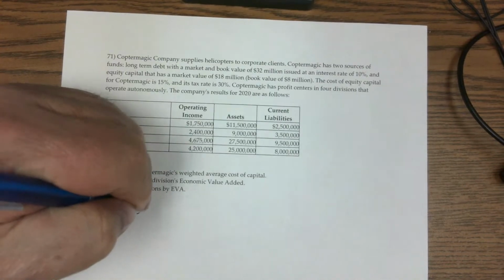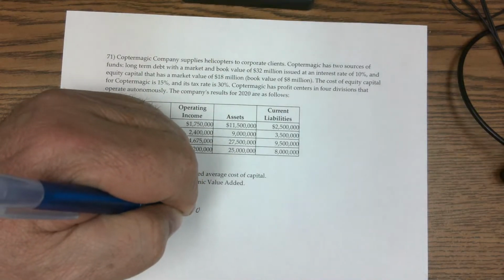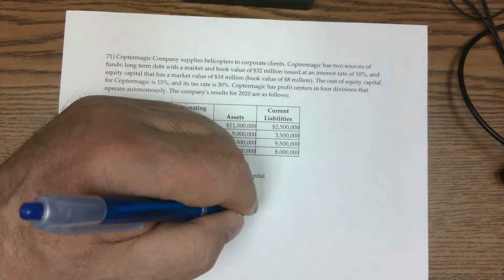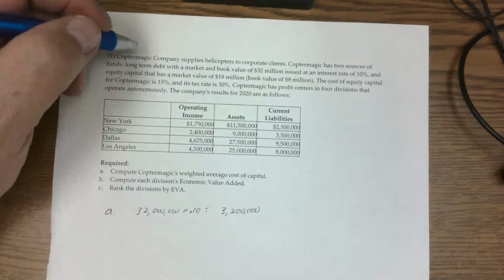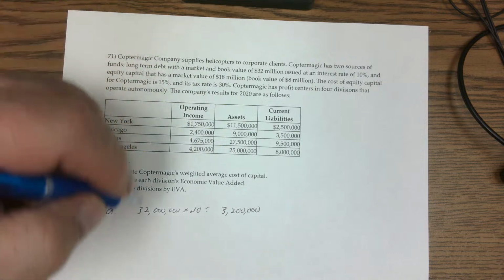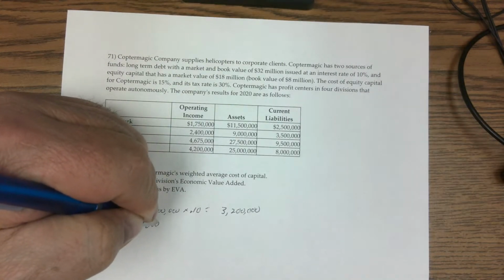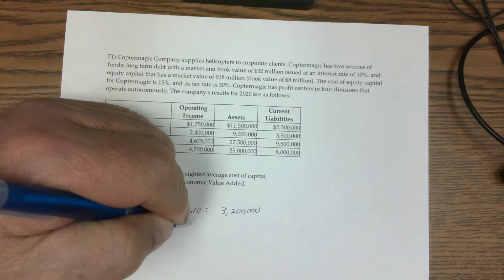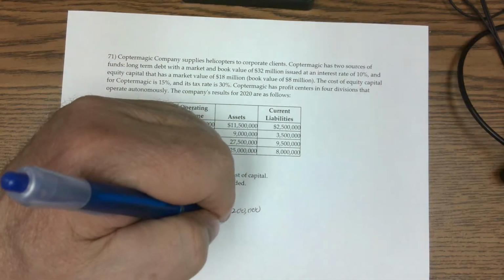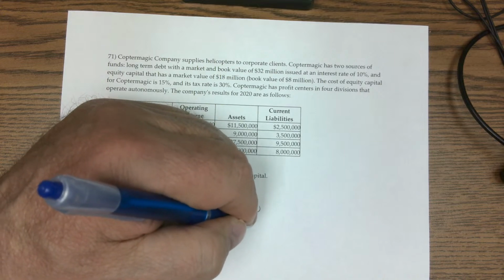I'm going to take the 32 million times 10%, which is 3,200,000, and then I'm going to take the 18 million times 15%, and that's going to equal 2,700,000.